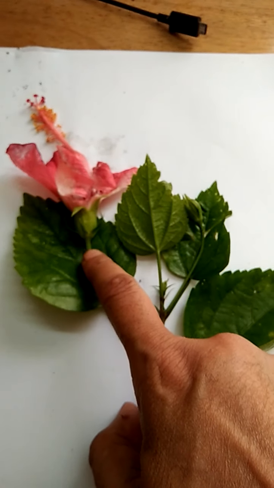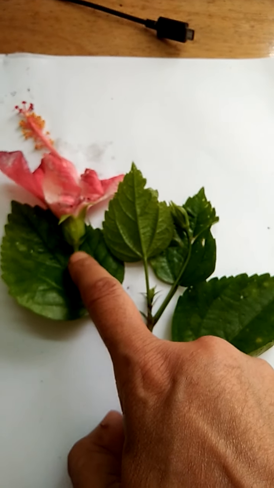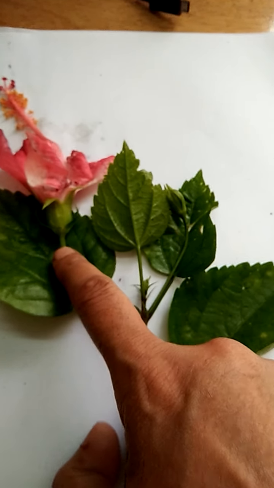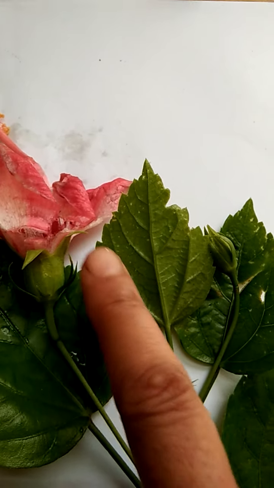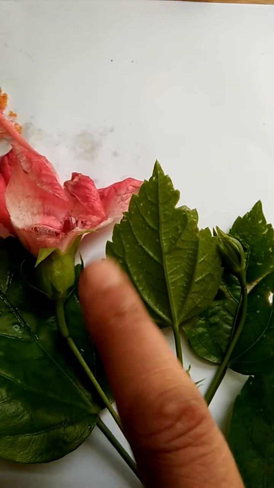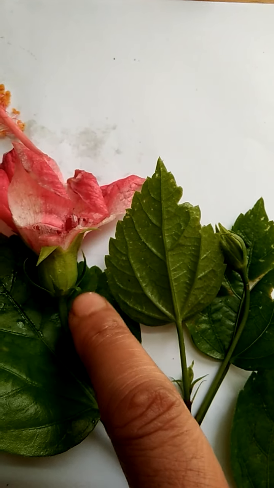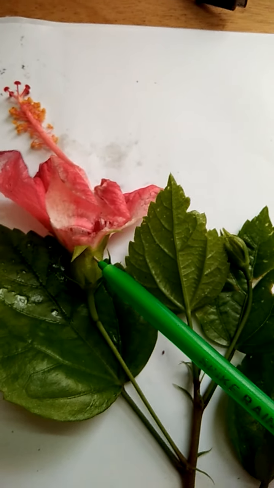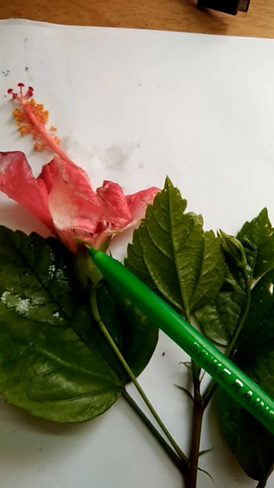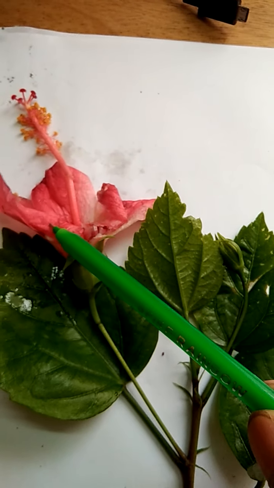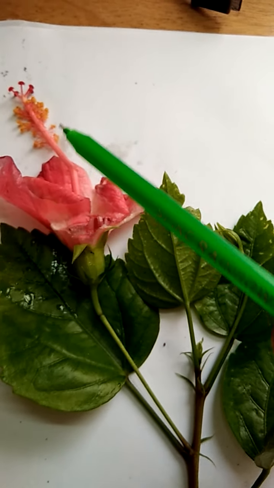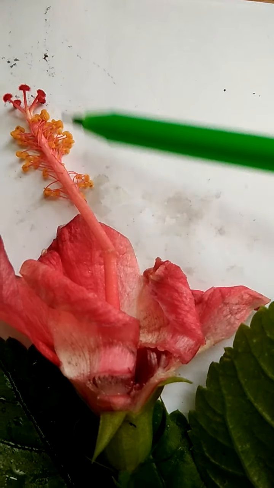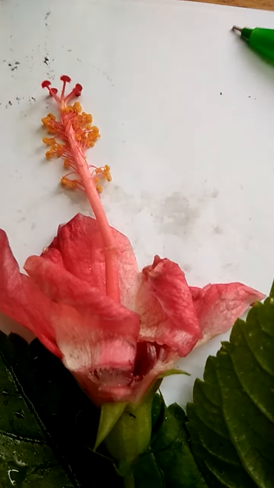Now this part, have you seen this part? This part is known as pedicel. This is the epicalyx, the green part is the epicalyx. And this epicalyx may be present in some flowers or may not be present. The next one, this green part, is known as calyx. The colorful part is known as corolla. Then androecium, infinite in number, and gynoecium.